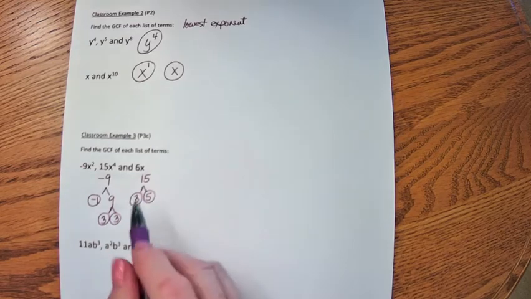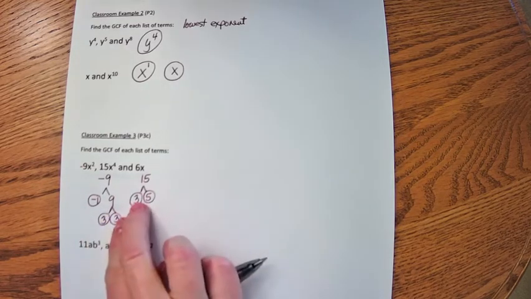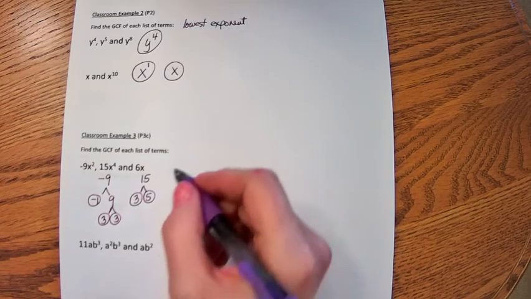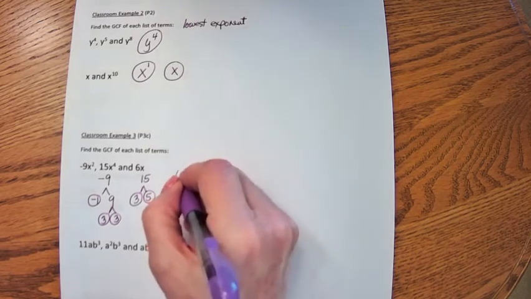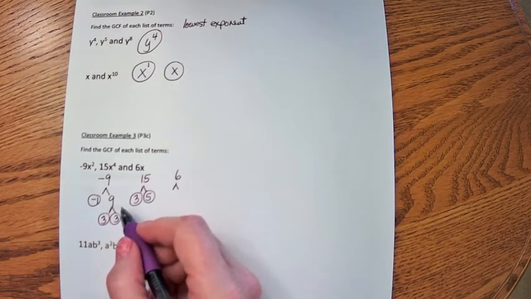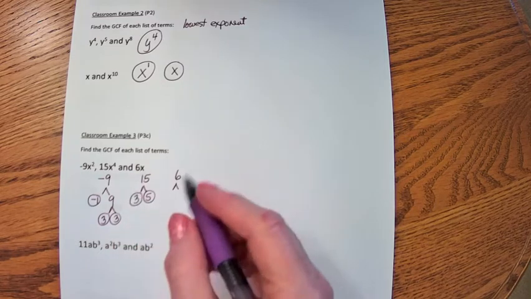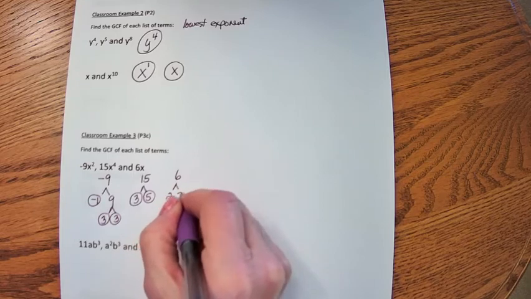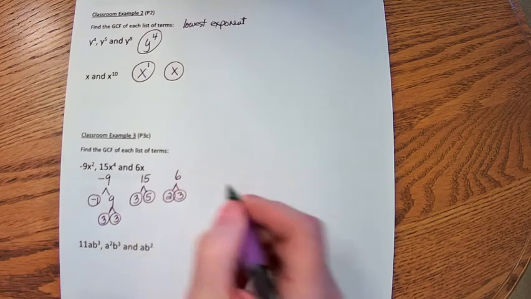Now before I go to 6, as I look here, I can tell that 3 is going to be my GCF so far. So you don't really have to fully factor all the numbers. If you can tell that you're limiting down the common factors, you can kind of tell what you're looking for here. But 6 is going to be 2 times 3.